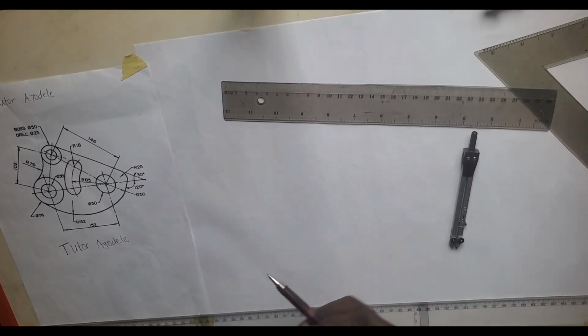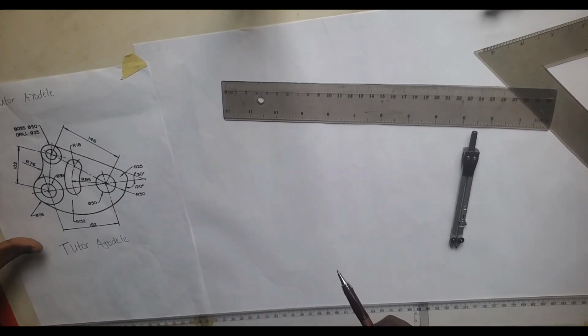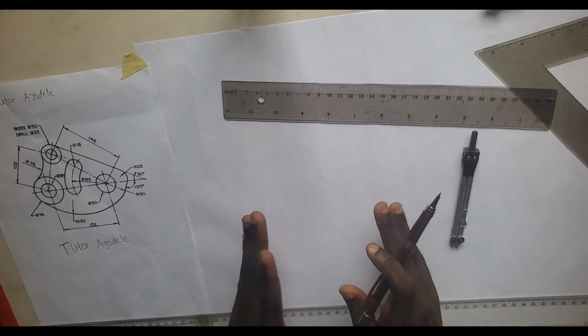Welcome to today's class. In this class, we'll be replicating this tangency diagram here.